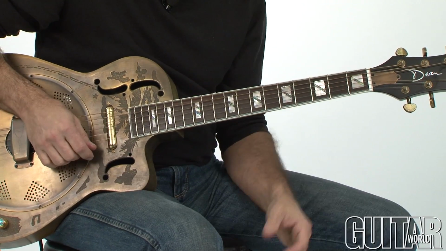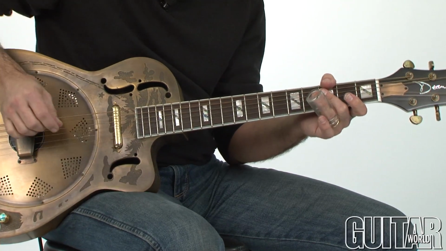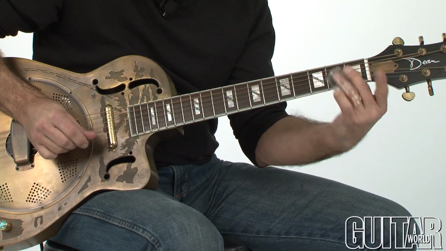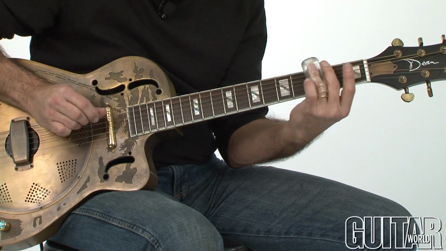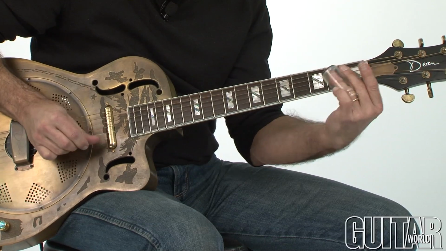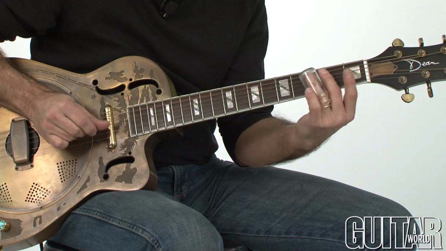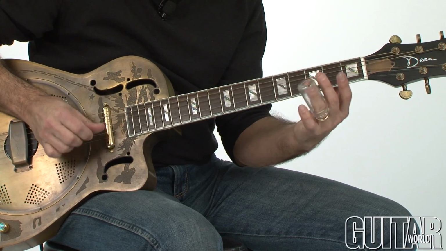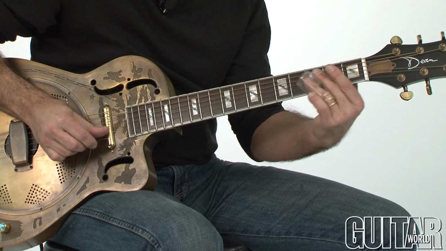All right, that example was played in the style of an old Sleepy John Estes song called Brownsville. I start with this melody. So it's really kind of neat. So you can see the use of the open strings like crazy.